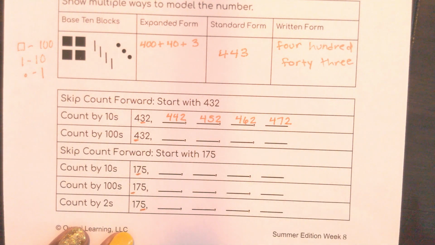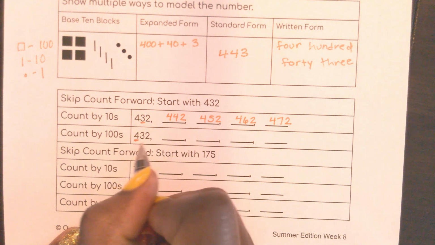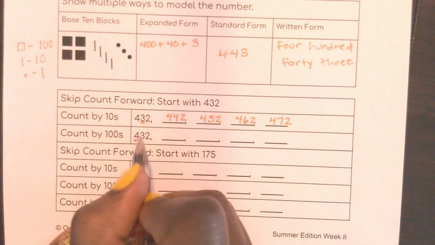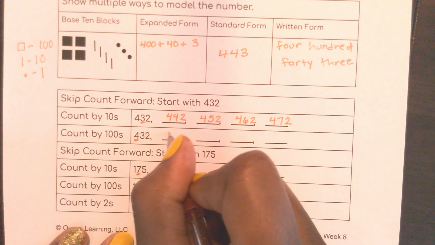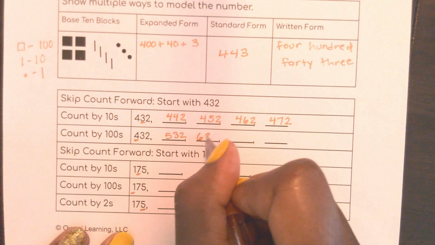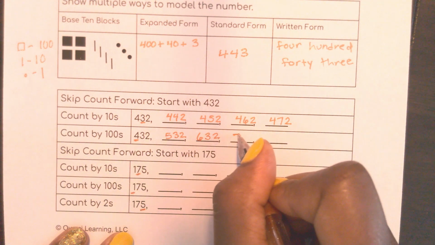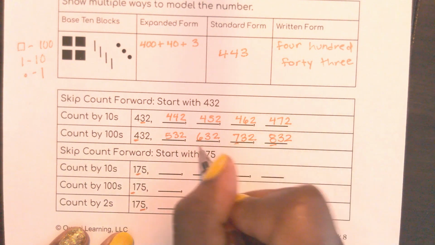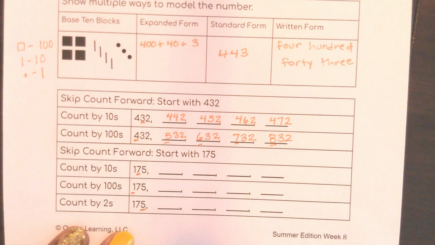Now let's look at our hundreds. I have 432. If I'm changing the hundreds forward, counting by 100, I would have 532, 632, 732, and 832. Just my hundreds place changed there.